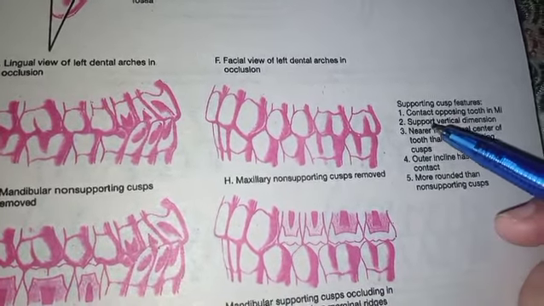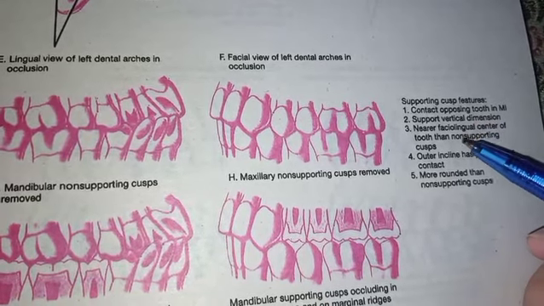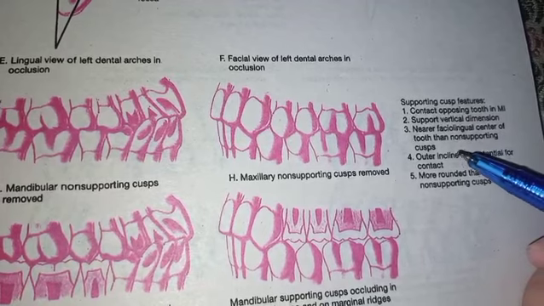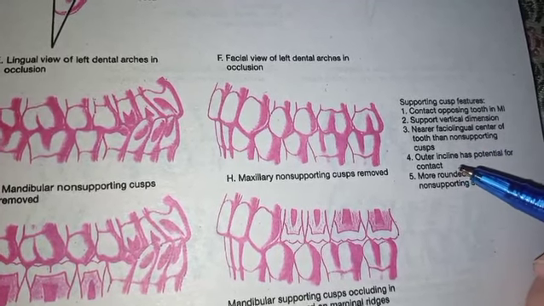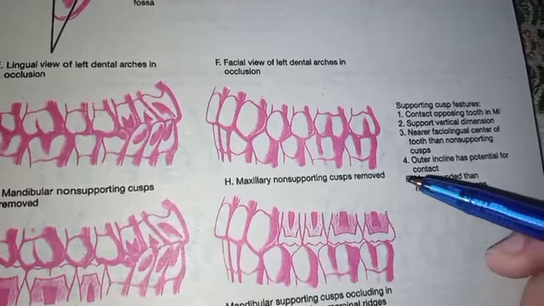Okay, that they form maximum intercuspation. They support the vertical dimension. They are near to the facial-lingual center. Then the non-supporting outer incline actually has potential for contact, more rounded than the non, means they are more rounded in their cusps.